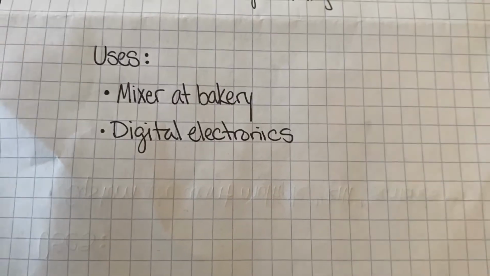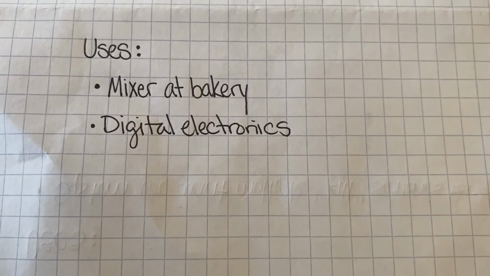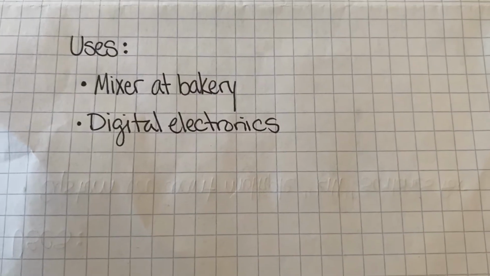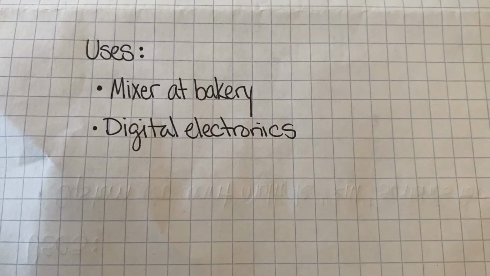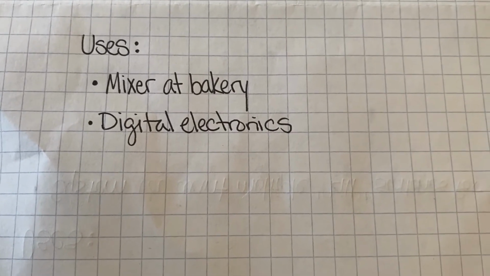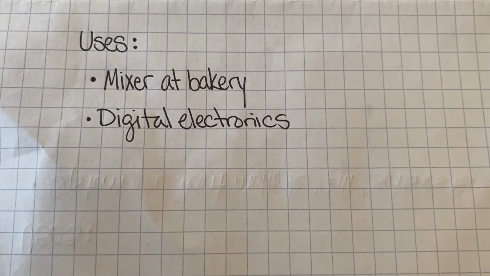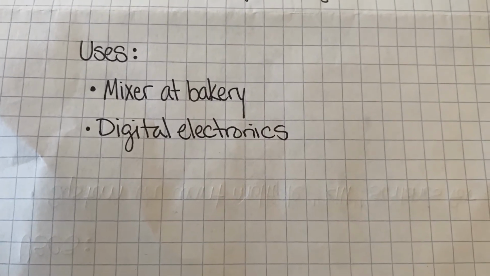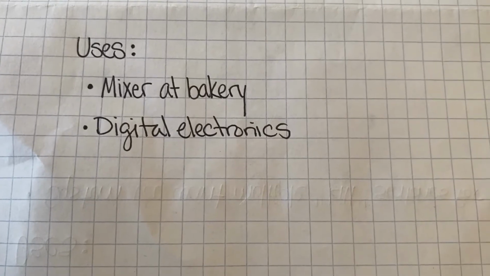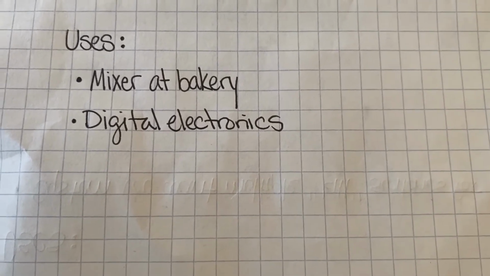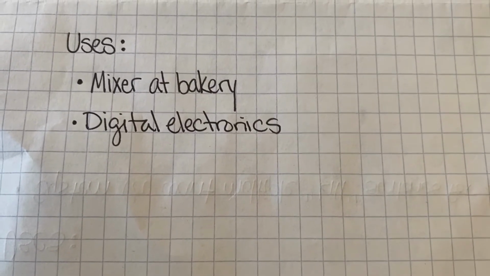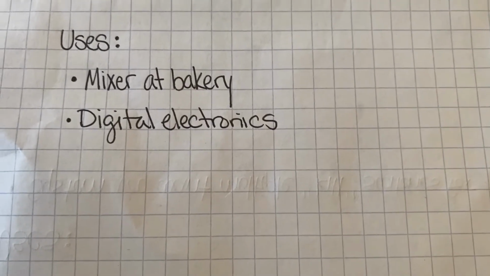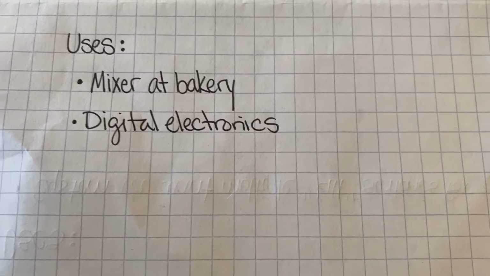An XOR gate is any situation where you can choose one or the other, but not both. And you can see this in a mixer at a bakery where there's flour on one side of the container and sugar on the other side, and the computer must choose which one to put into the batter in order to make the correct ingredients. Another place that you can find a ton of XOR gates would be in digital electronics. And these pretty much consume our world today and are used frequently.